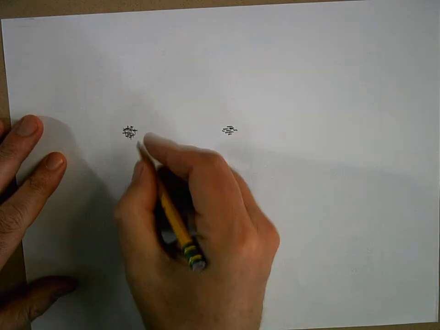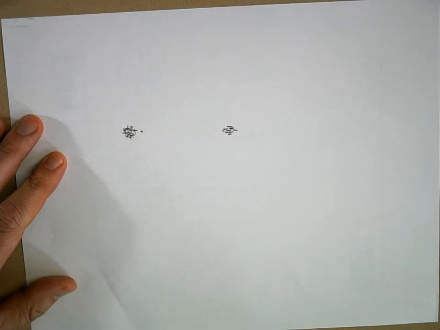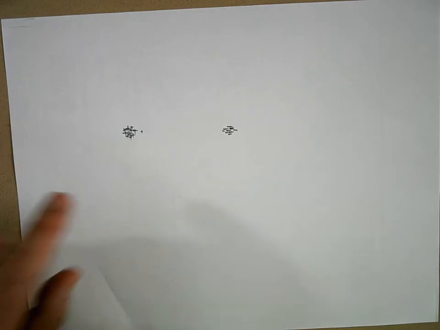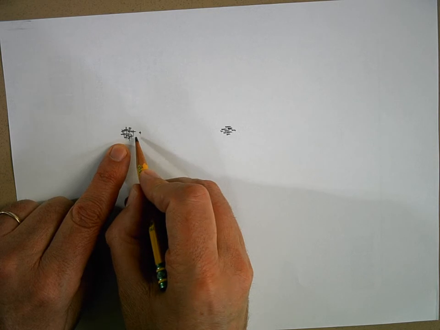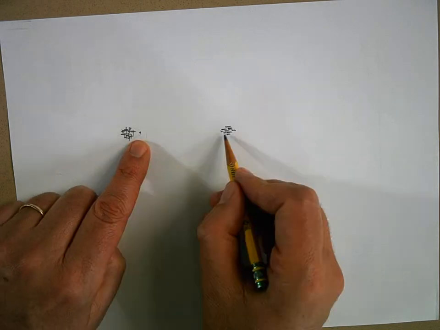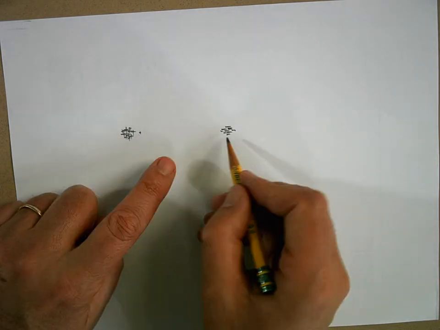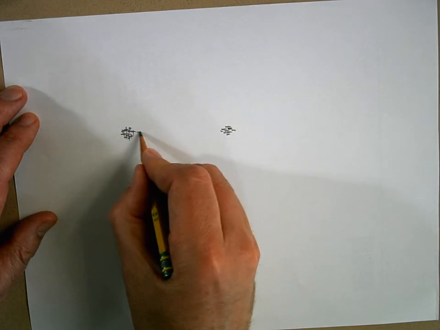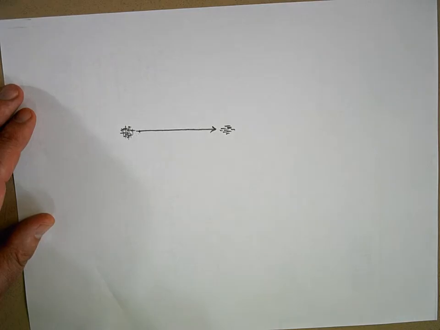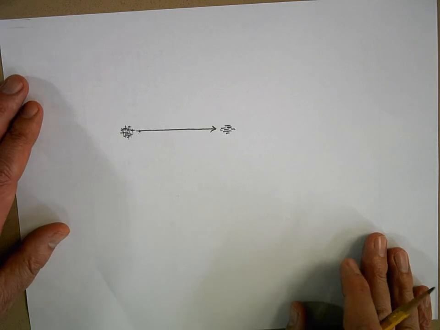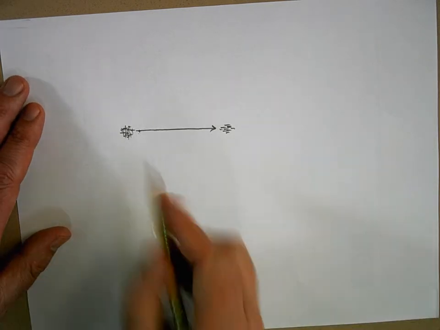Okay, and I'm going to go right here, and I'm going to get pushed away from the positive charge, but I'm also going to be attracted to the negative charge, and they're both pulling me in the same direction, which means I've got a field line that looks like this. That makes sense. That's pretty easy. There's my electric field line. Starts at positive, ends at negative.